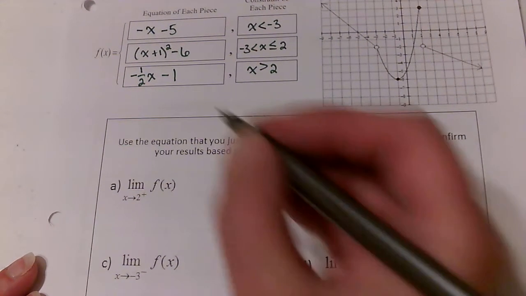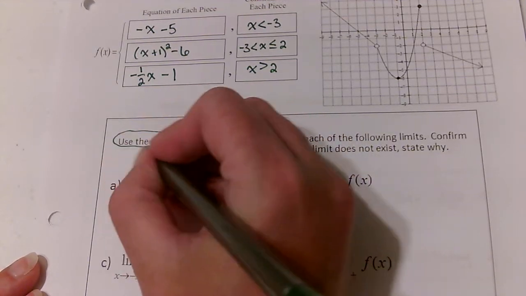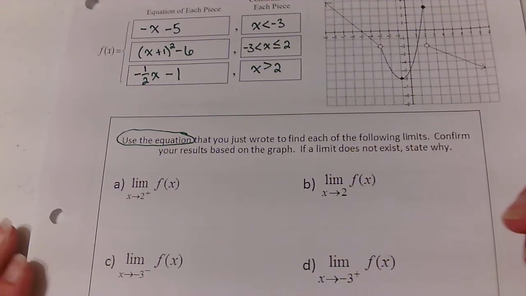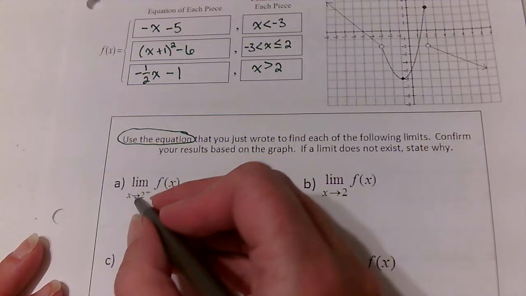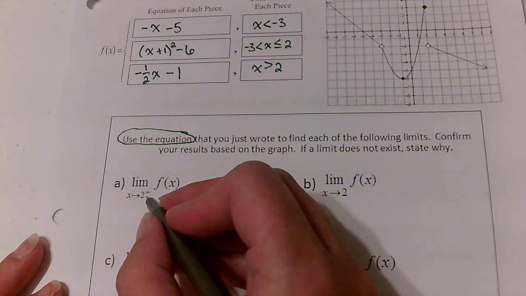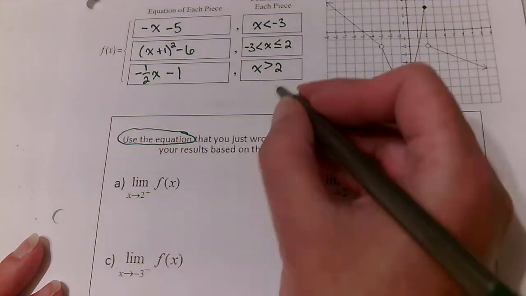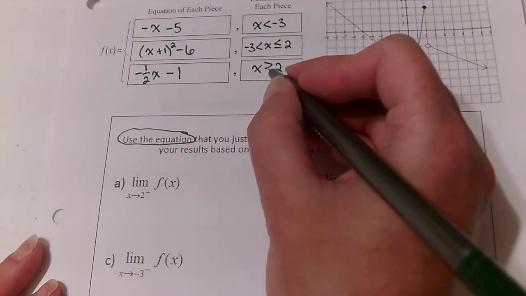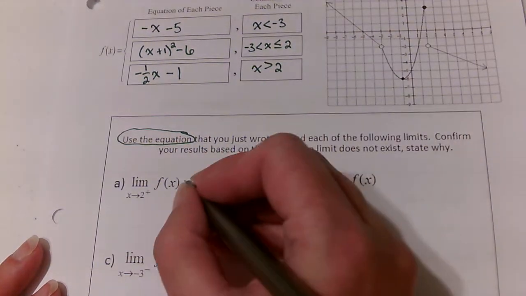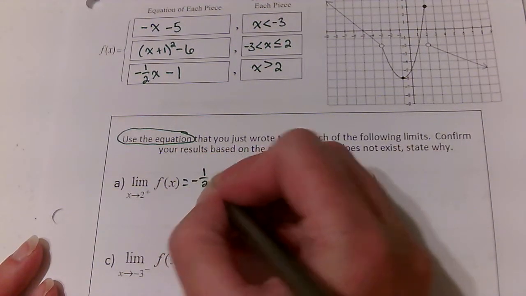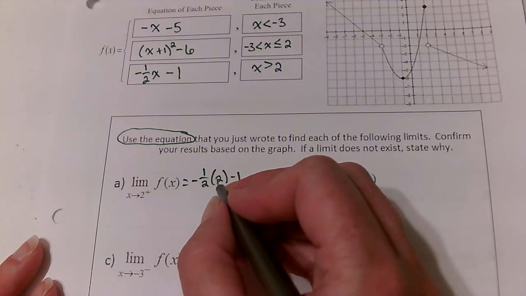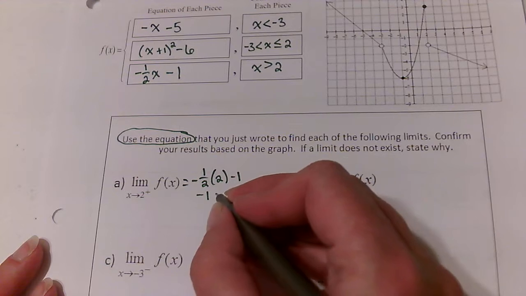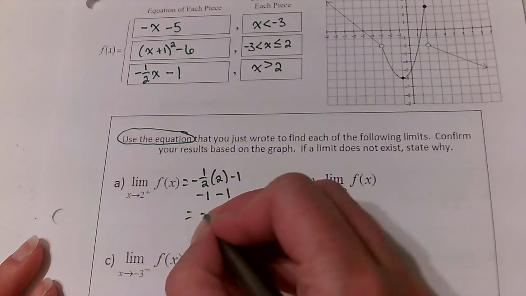So, notice that the instructions say to use the equation. If it says to use the equation, you want to make sure you've shown that you've used the equation. So, as x approaches 2 from the right, this is to the right of 2, so we're going to use that equation. So -1/2 times 2 is going to give me a -1, minus 1 is -2.